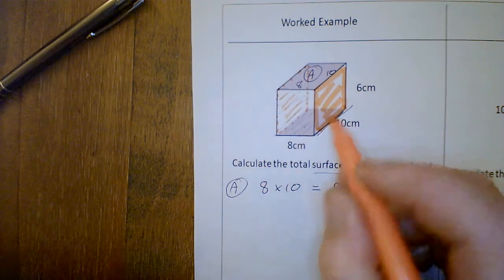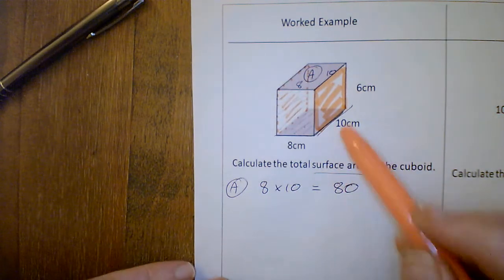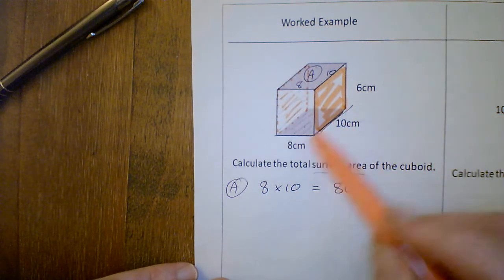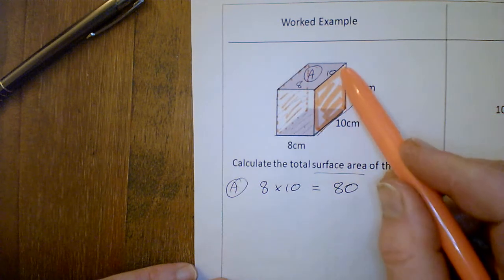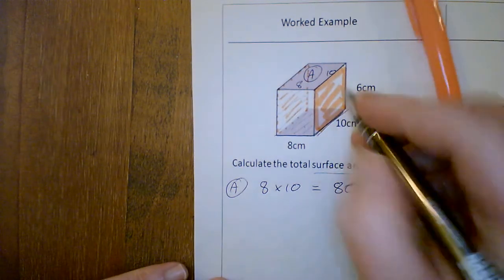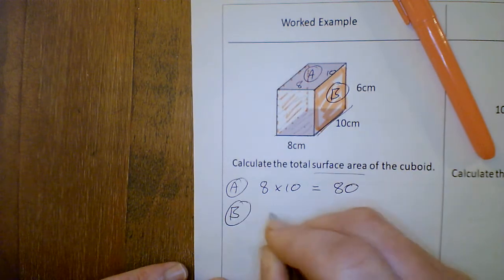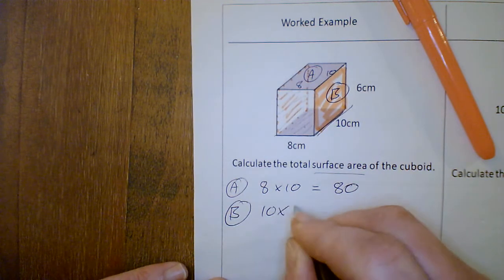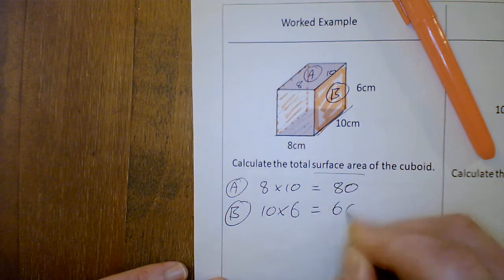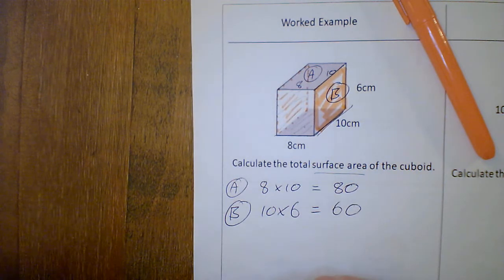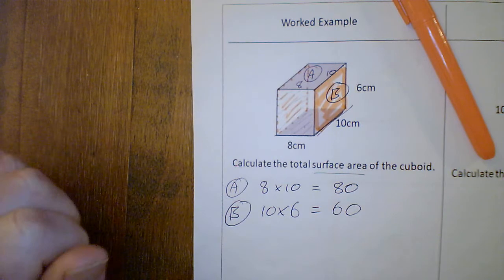Those two are the same. But you can see that this orange face is 10 by 6. So if I call that B, I'll have 10 multiplied by 6, which gives me 60. Almost there.